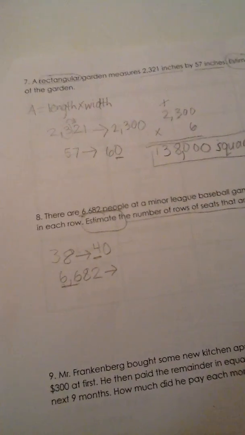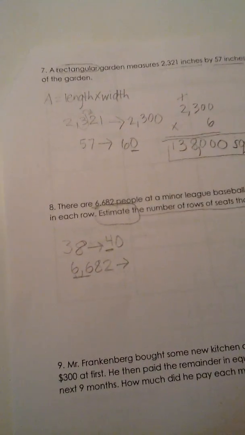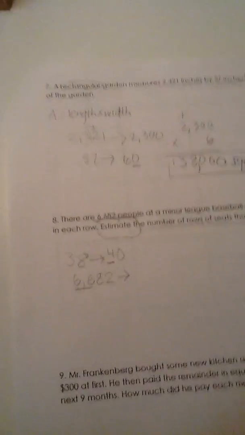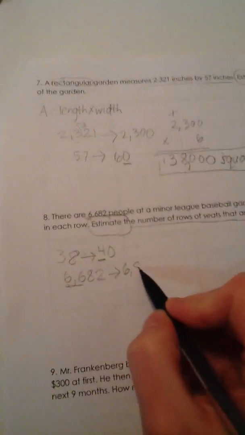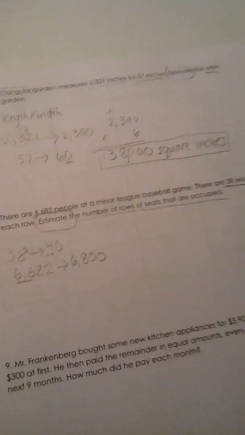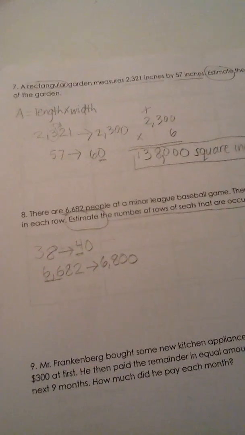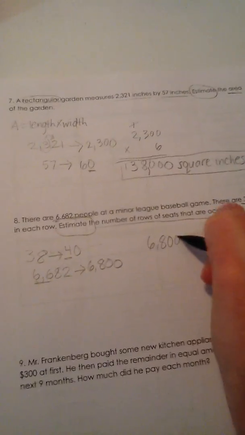66 is closer to 68 because we're over 6,600. So I'm going to round 6,682 to 6,800. So now our problem is going to become 6,800 divided by 40.